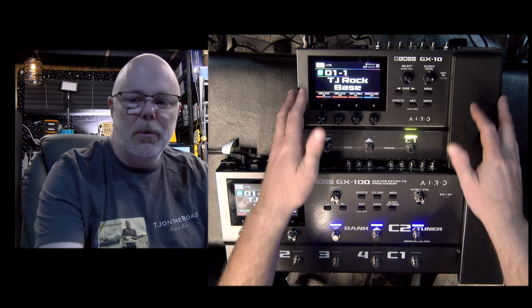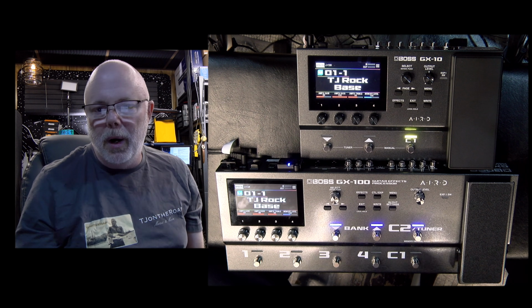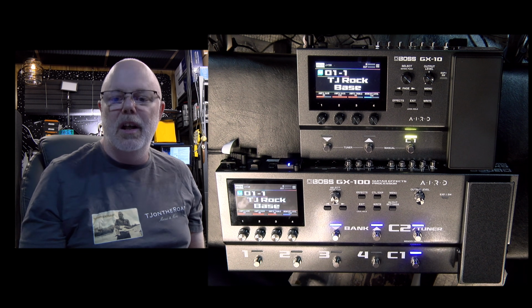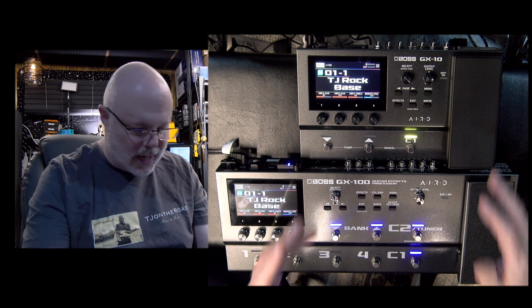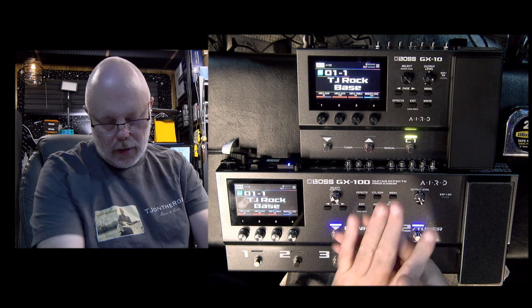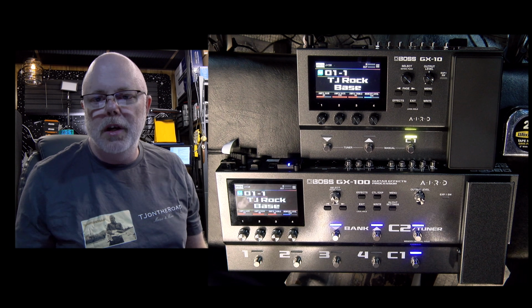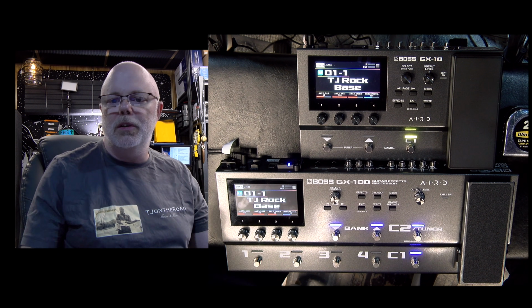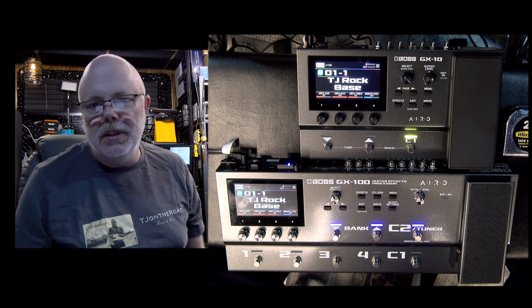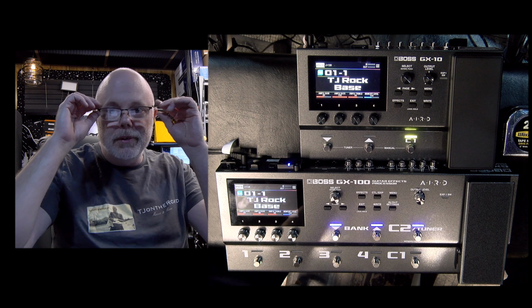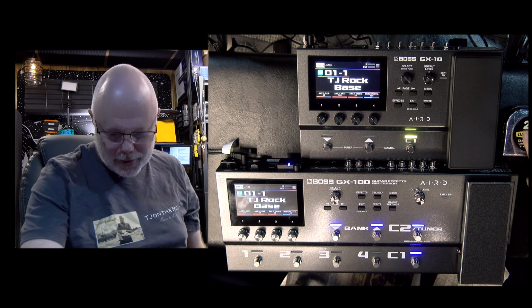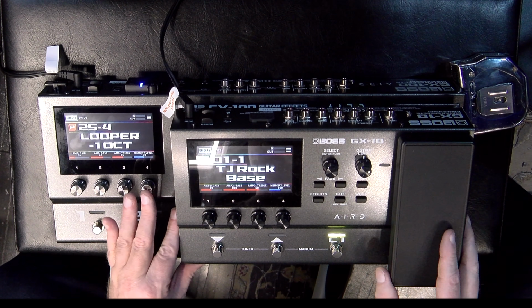They didn't come out with the GX-10 as a compromise. It's more of a size difference between it and the GX-100. Awesome sauce. So I showed you how they are the same. We talked about that. Let's take a look and see how they are different. Obviously, size matters here. They are almost exactly the same depth.